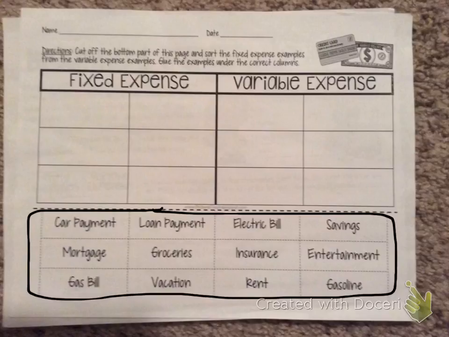So, car payment. In my head, I should be thinking, is this something that is fixed and it's going to happen every month? Yes, it is a fixed expense. So if you have car payment written here, you are correct. And we can go back and glue at the end. I'm just going to write car. Okay, we're done with that one.